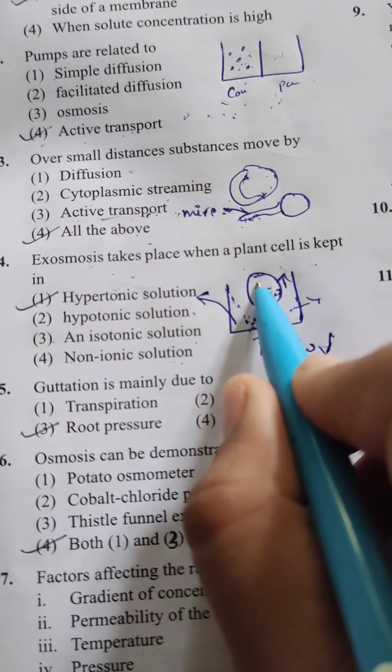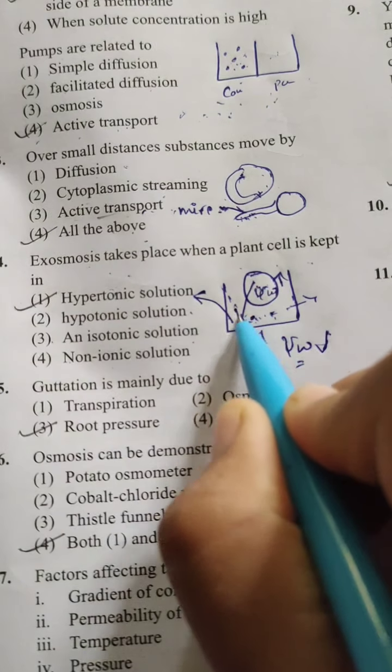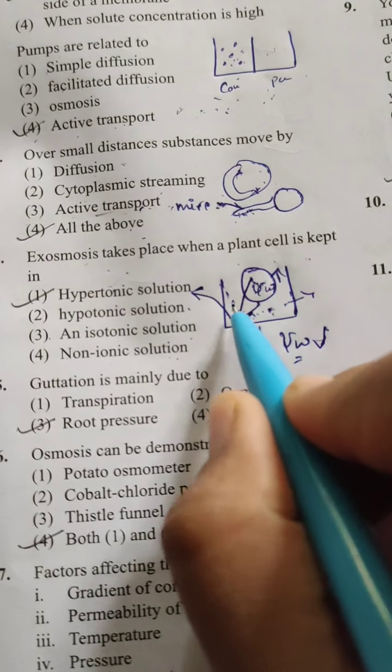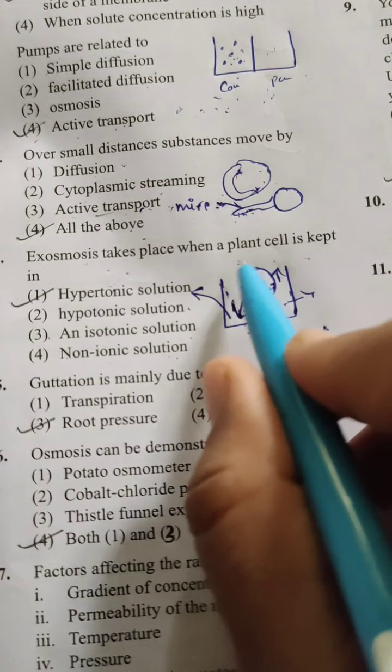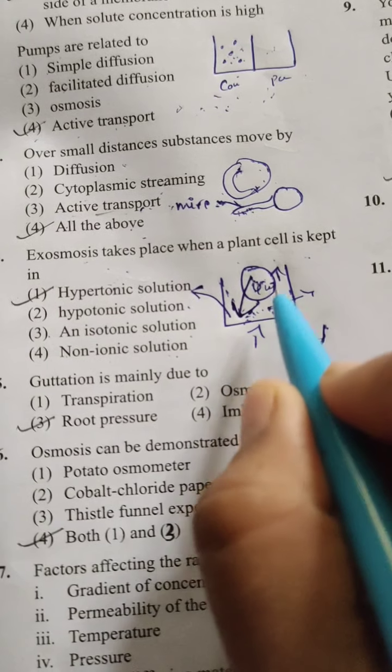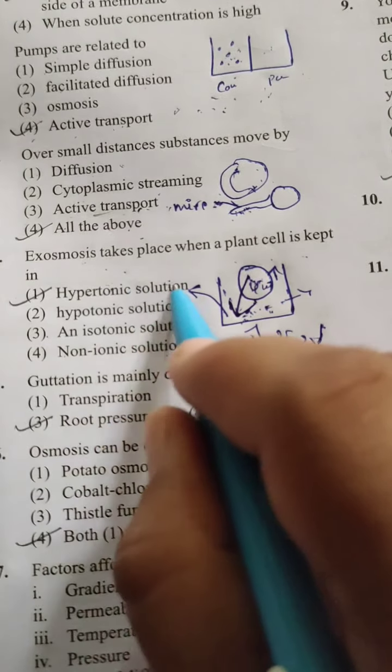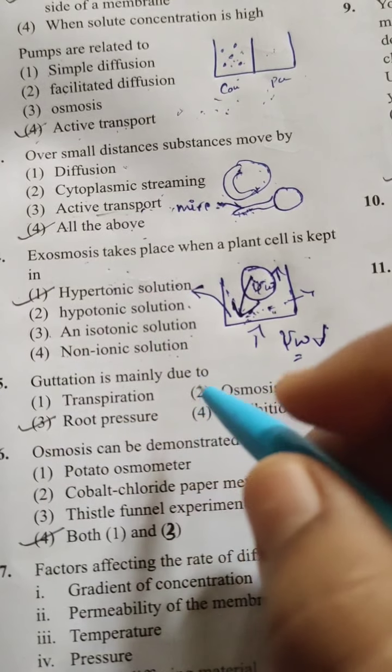Always water moves from the region of its higher water potential towards the region of its lower water potential, and thus water exits out of the cell, and thus it is called exosmosis. So, which is the right option? It is hypertonic solution, option A.